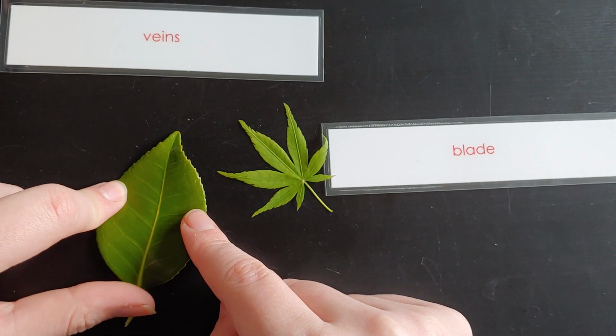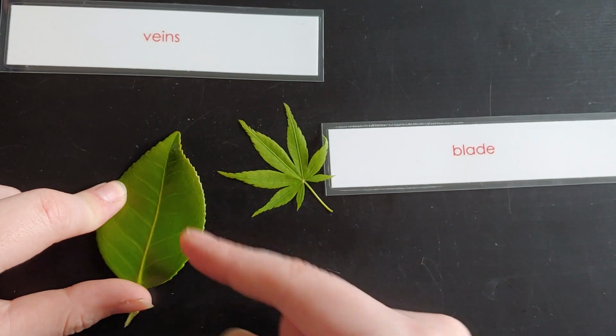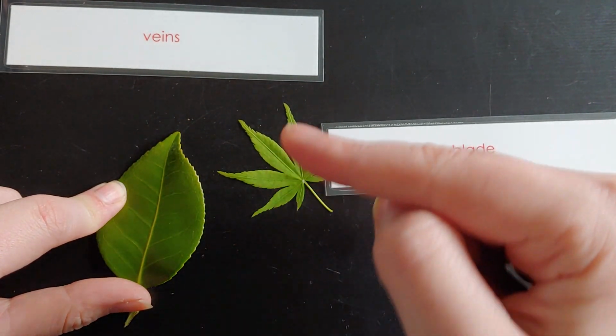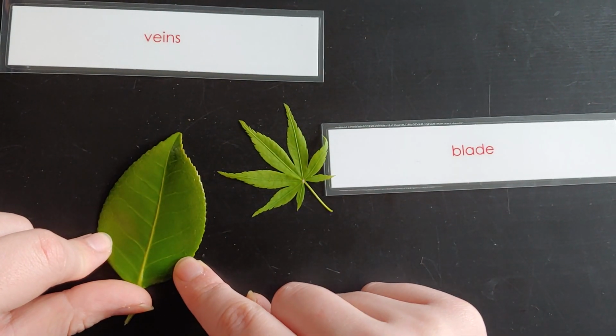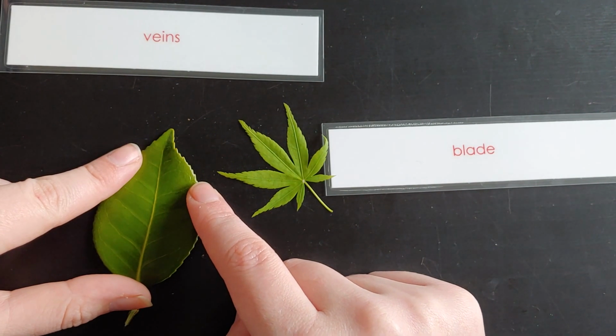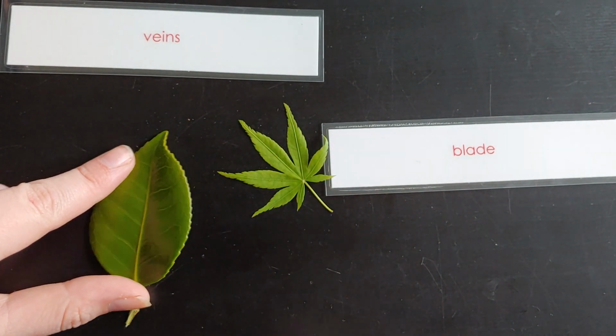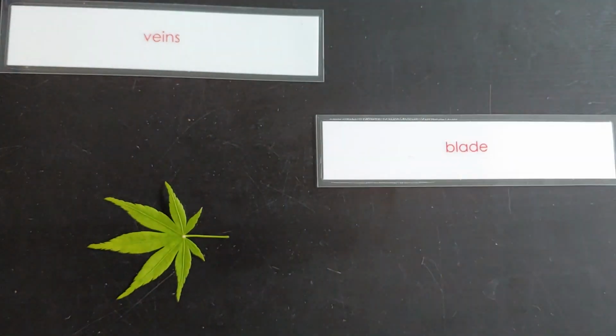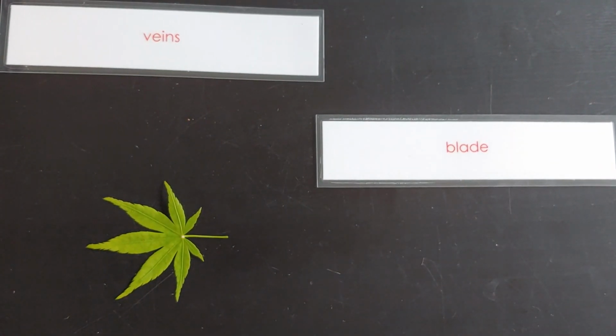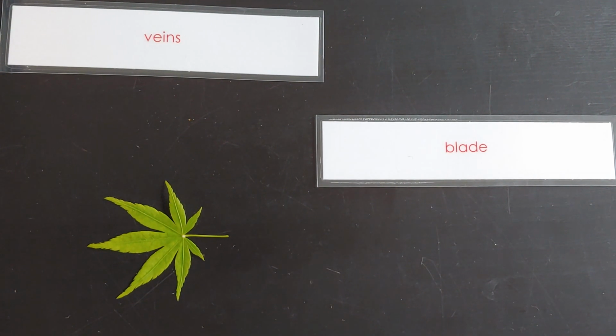The veins do the work of carrying the water from the roots up through the stem into the leaf and bringing it to where the photosynthesis is happening. They also take the food that's produced and carry it back out to the rest of the plant. So we've got the blade, we have the veins, we have two more words that are probably ones you haven't heard as much.